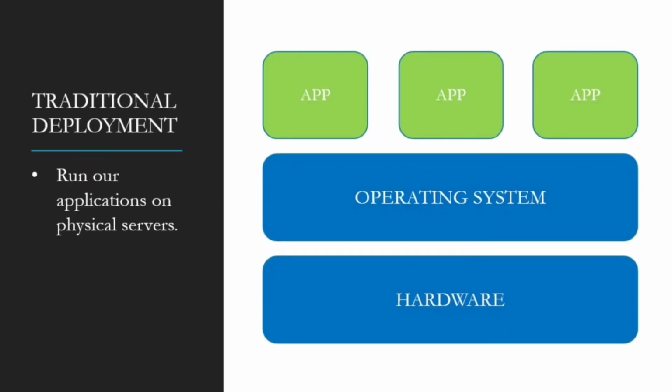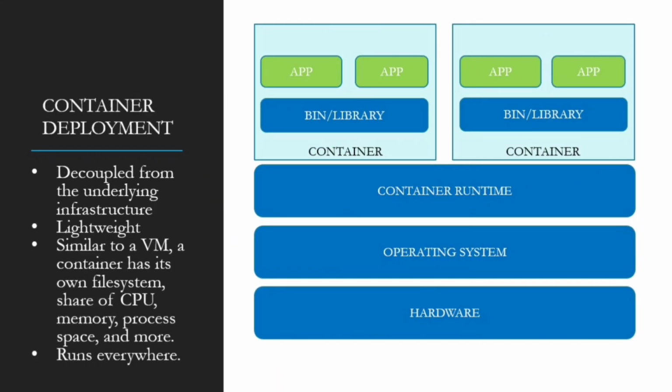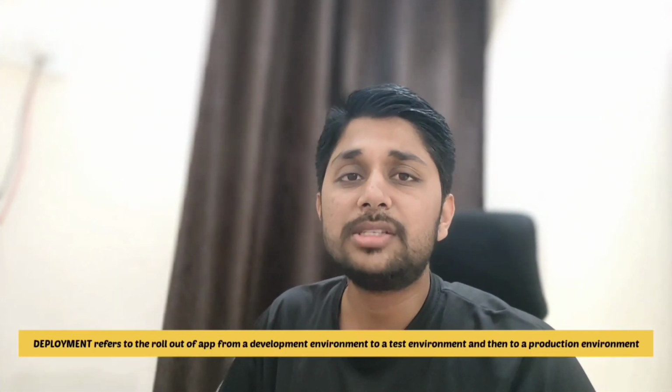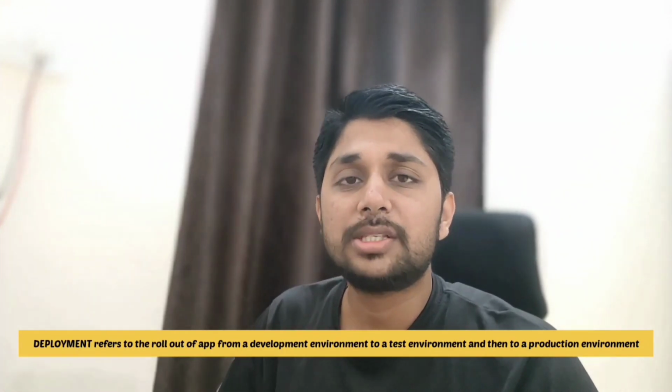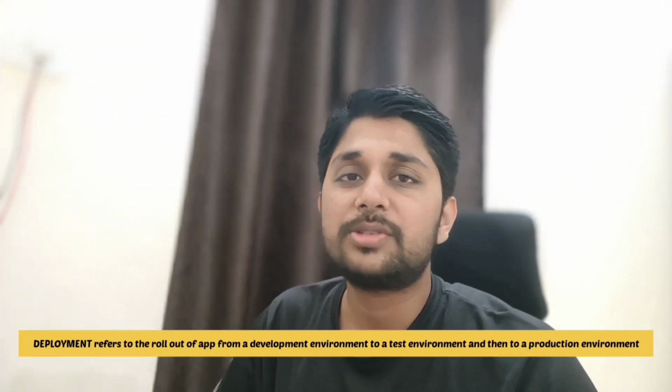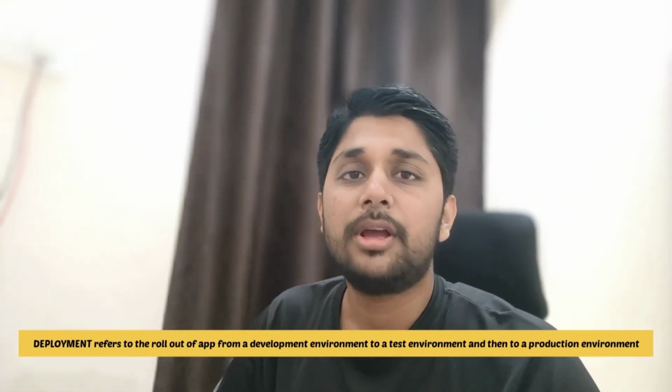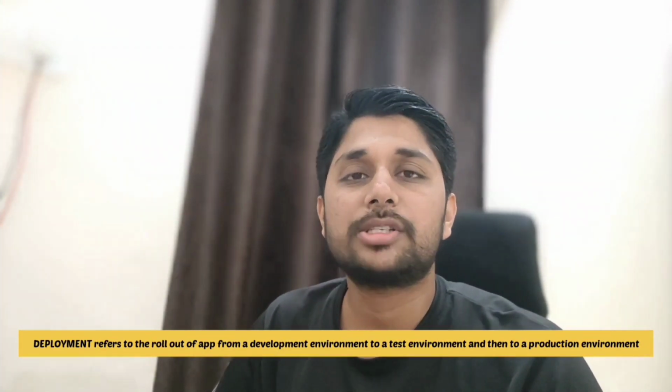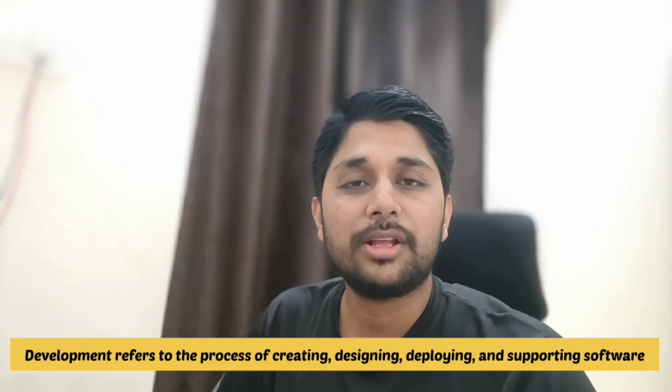Kubernetes came after a long development era of IT, from monolith deployment to virtualized deployment to containerized deployment. So here are these two terms, development and deployment, that you are hearing but maybe don't know the difference between them. So here deployment means moving an application from one place to another. Typically deployment refers to the transfer from a development environment to a test environment and then to a production environment. And we have already discussed these environments in the previous video. While development refers to the process of creating, designing, deploying and supporting the software.